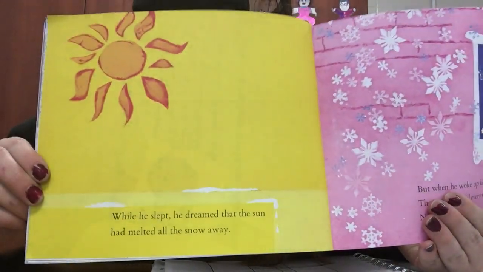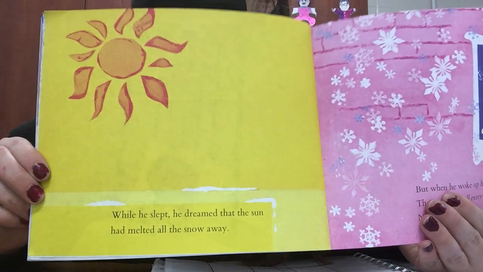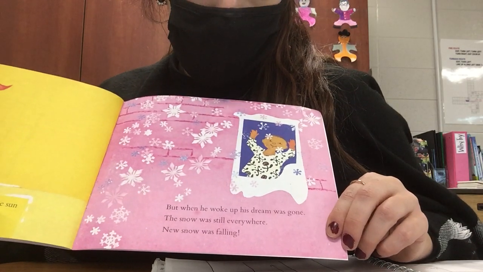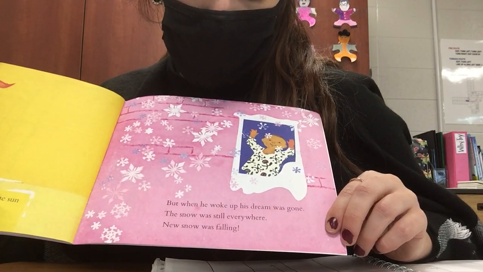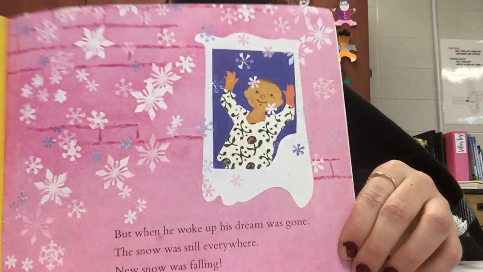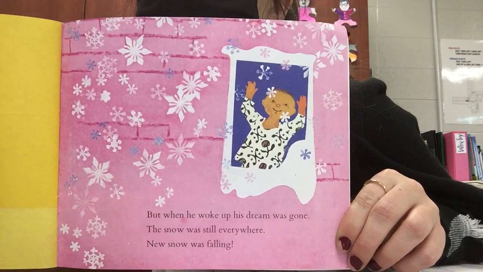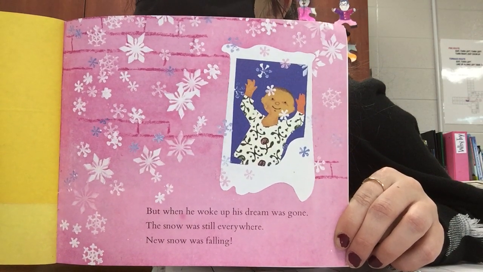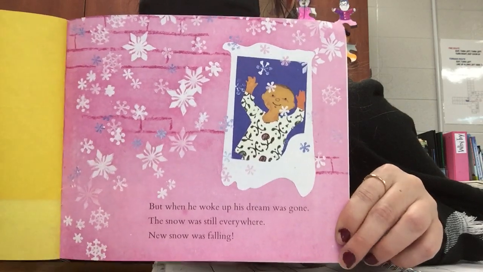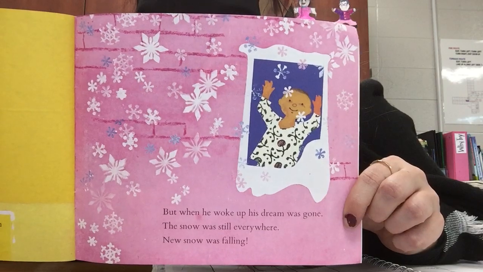While he slept, he dreamed that the sun had melted all of the snow away. But when he woke up, his dream was gone. The snow was still everywhere. New snow was falling. How do you think he feels by just looking at the picture? He has a smile on his face. I bet he's happy. The book doesn't say that, but we can tell by looking at the picture that he's happy, even if the words do not say that.